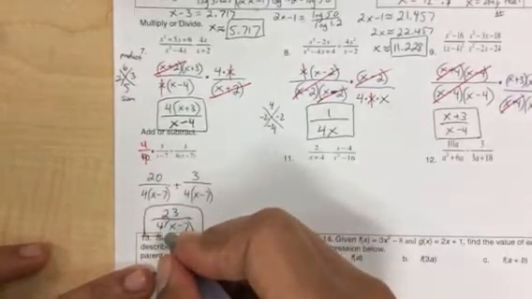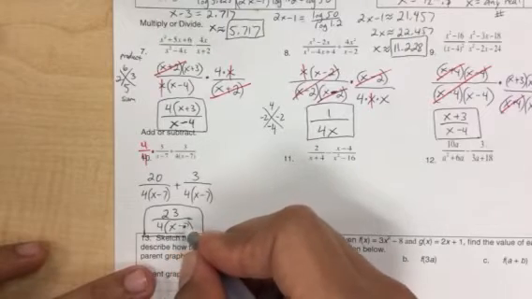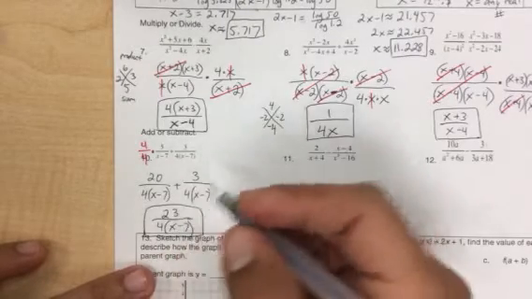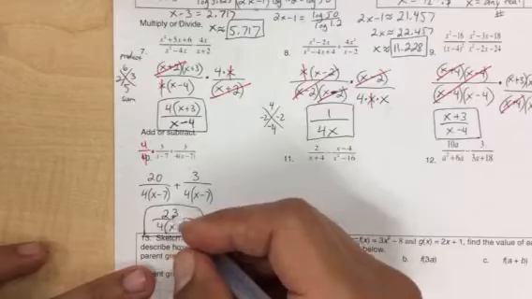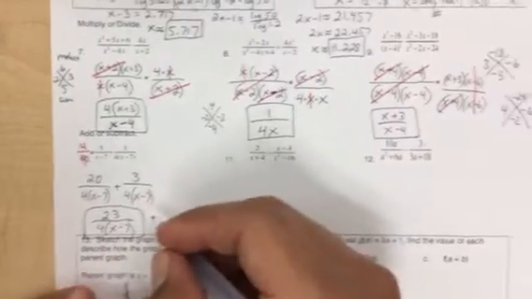Alright. You don't have to multiply the 4 times this x and the negative 7 because they're not asking us to expand or do anything like that. So we can leave it like this.